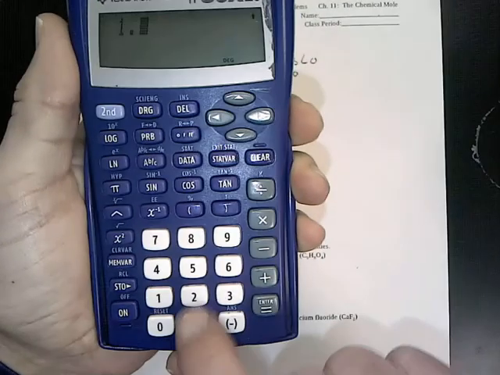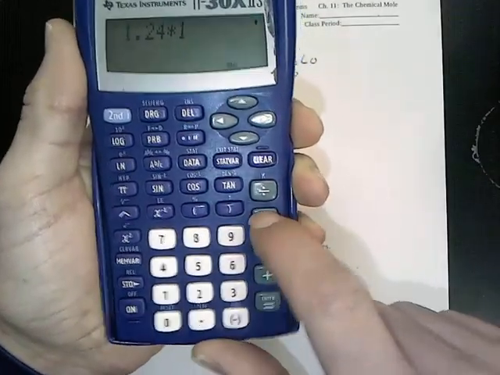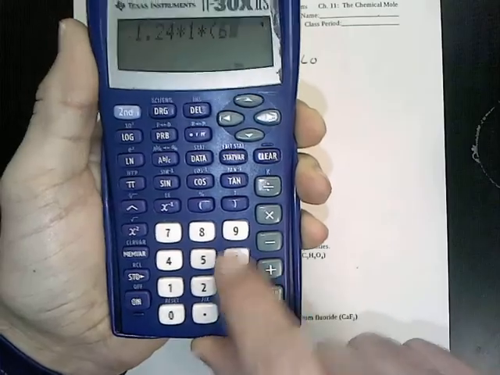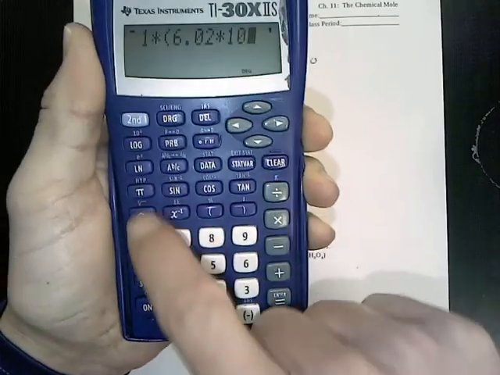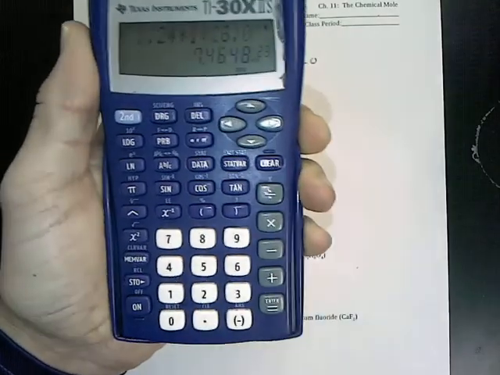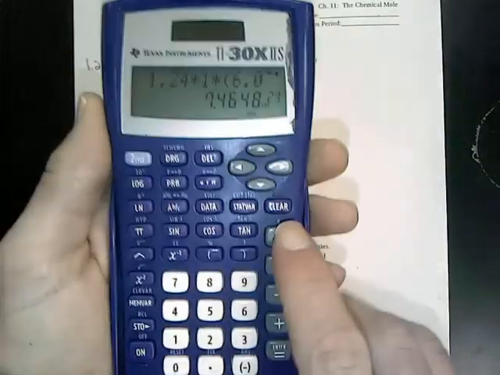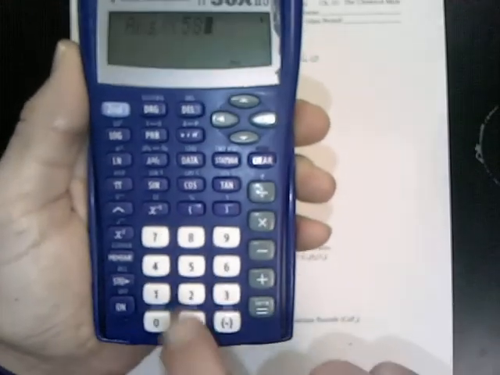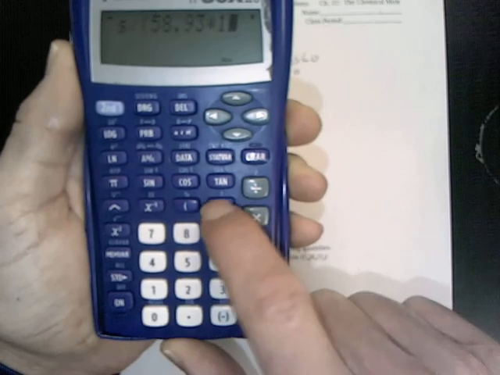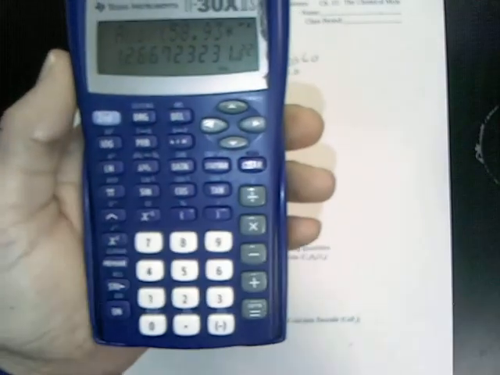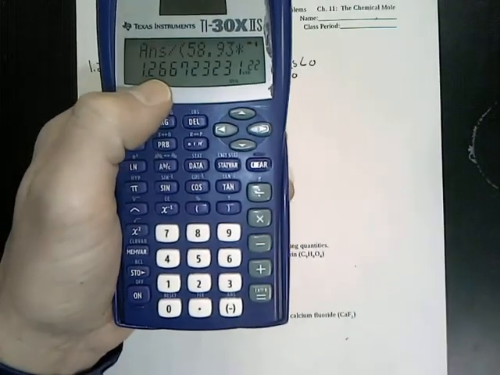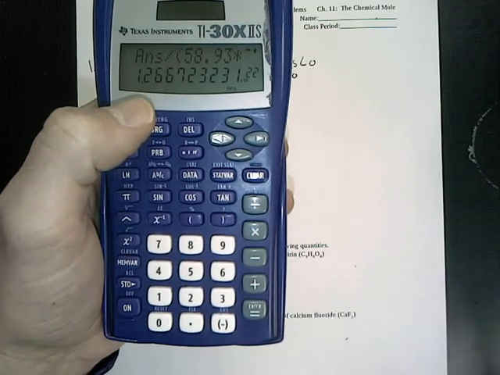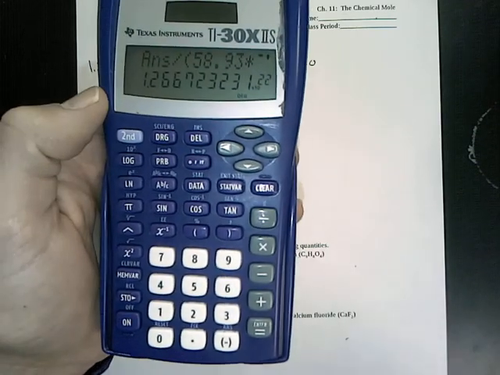So I'm going to put 1.24 times 1 times a set of parentheses, 6.02 times 10 to the 23rd. I press enter. Now I divide that number by everything. Make sure you start out with a parenthesis, everything on bottom. So 58.93 times 1. I press enter, and I get a value of 1.27. When I round, 1.27 times 10 to the 22nd atoms of cobalt.